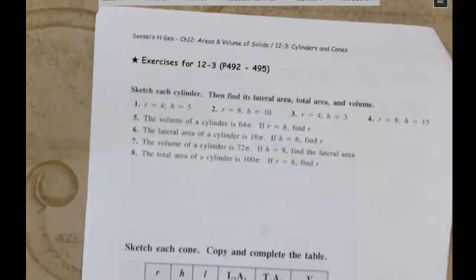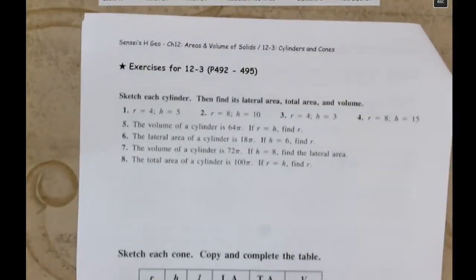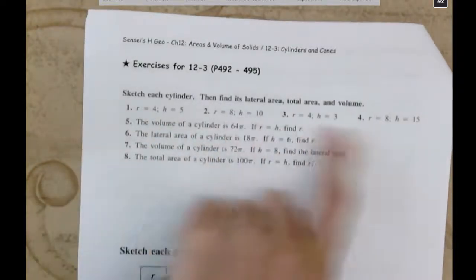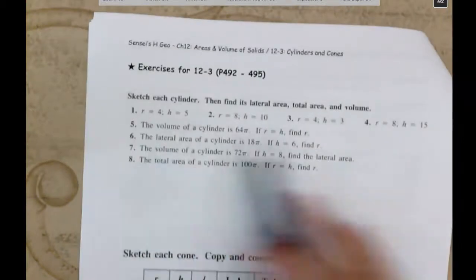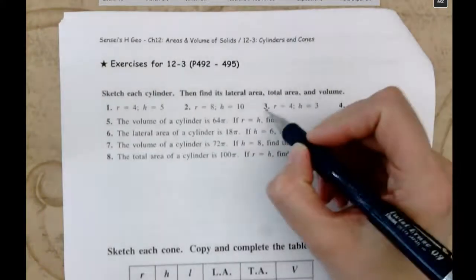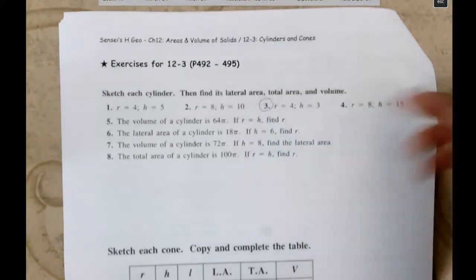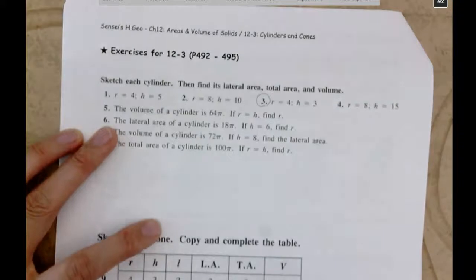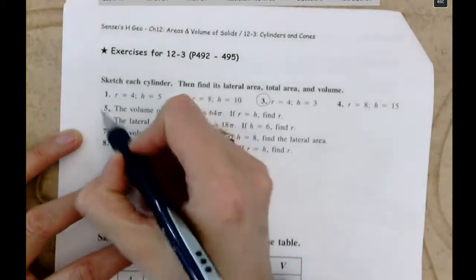Okay, so let's see. Sketch each cylinder, then find the lateral area, total area, and the volume. Radius and height, radius and height. These are all the same, so just do 3 maybe. You just need to do 1 for these. And then the volume of a cylinder is 64 pi if r equals h. All right, that's a good one.